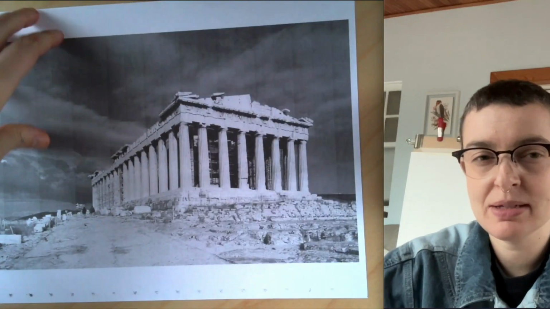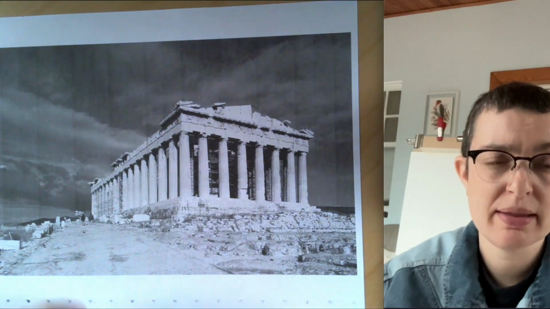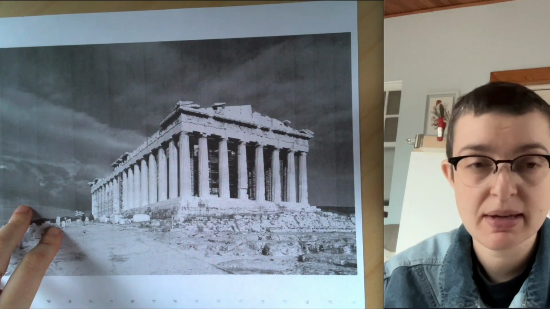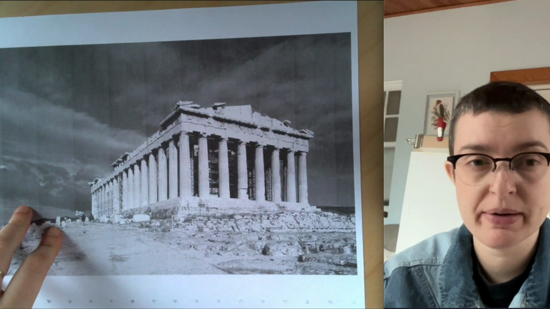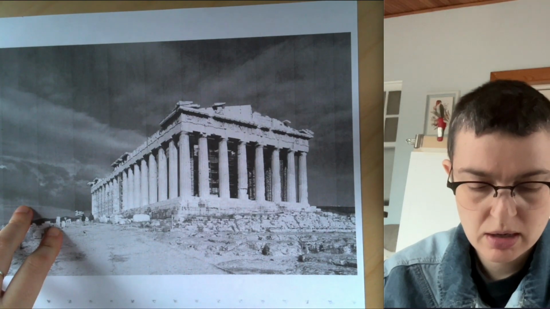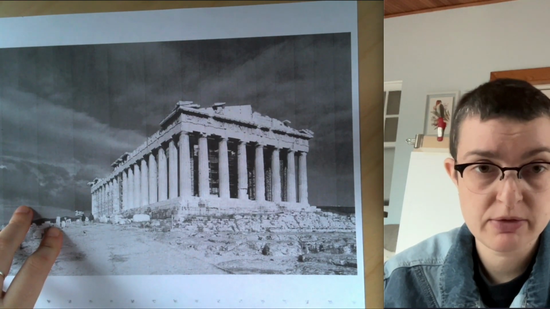Everyone. Today we're going to be talking about setting up a drawing that has multiple points of perspective, and drawing a perspective drawing that is imaginary. So how to set that up. Let's talk about multiple points of perspective first.